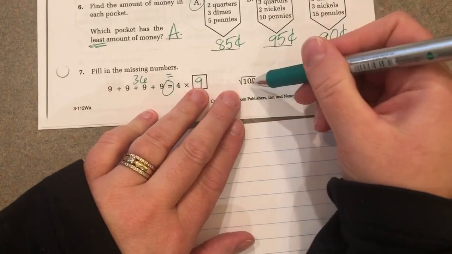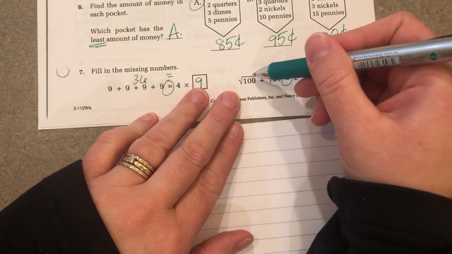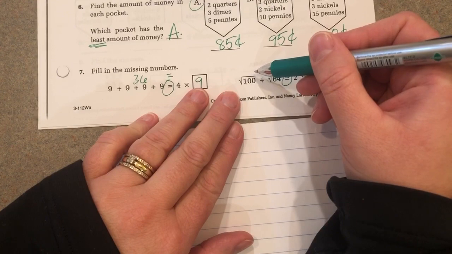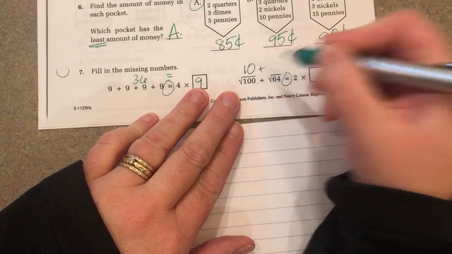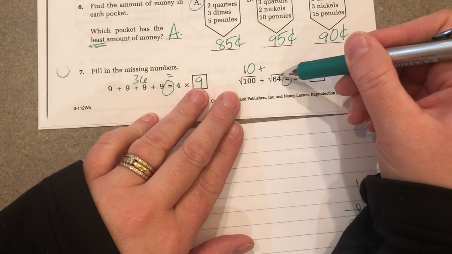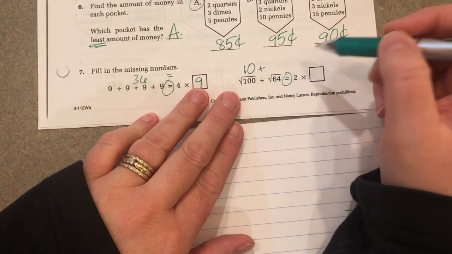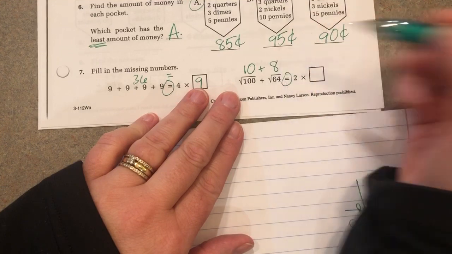Over here, square root of 100. Remember how to do square roots? A number times itself. So, square root of 100 is 10 plus square root of 64. Get your multiplication chart out if you're unsure of them on your side.